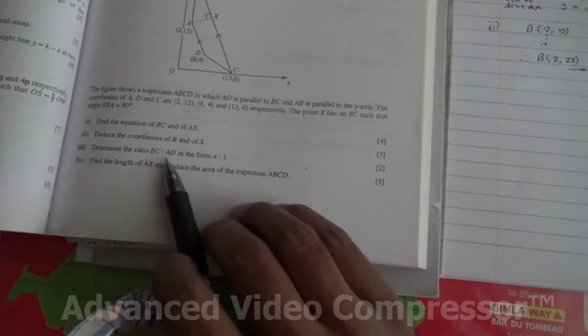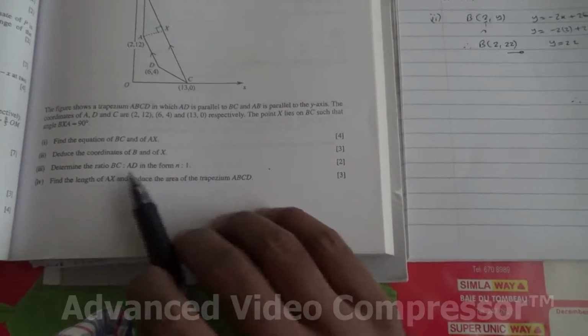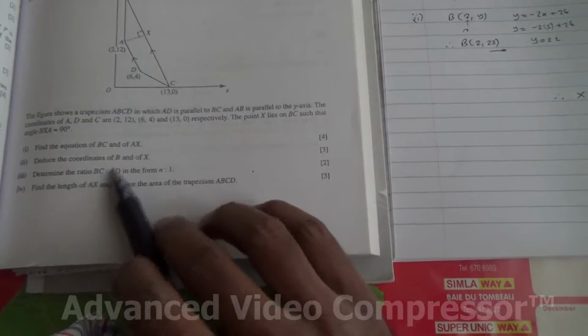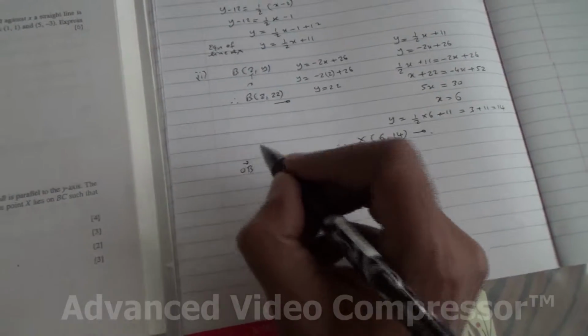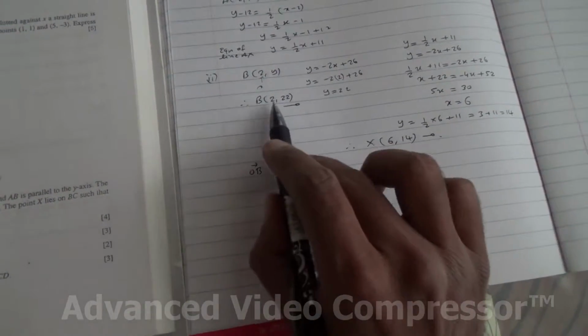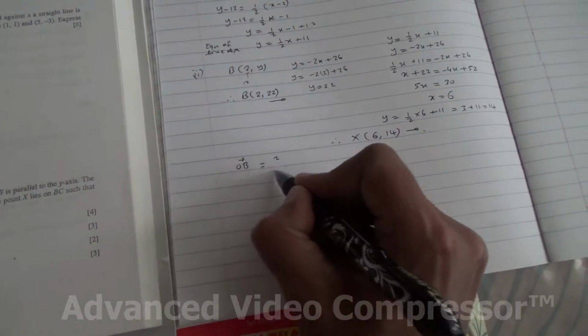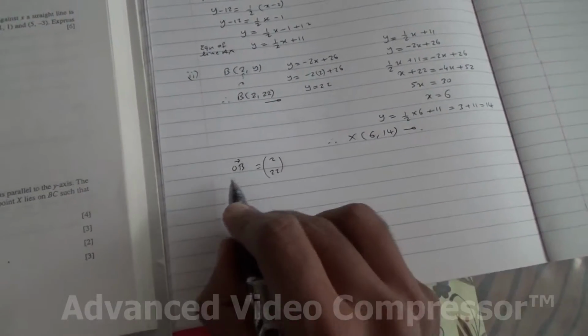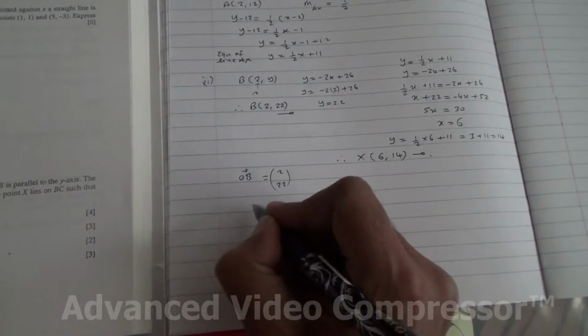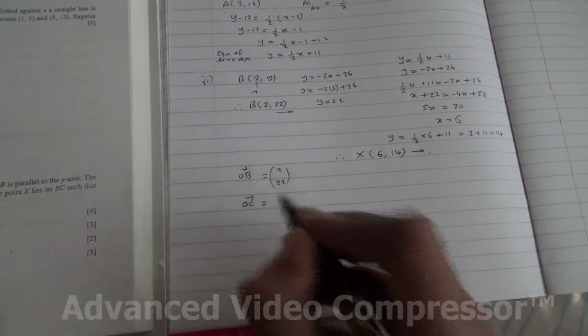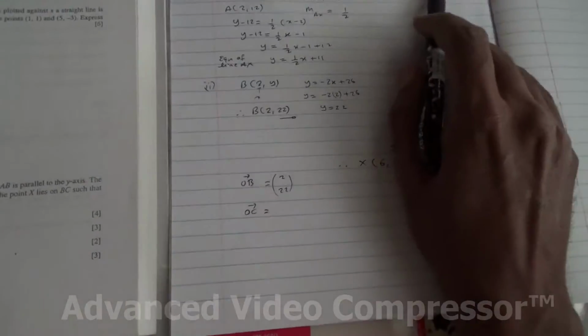Now, for the third part, determine the ratio of BC is to AD in the form of n is to 1. We can find vector BC, vector AD, right? Now, since I know that B is equal to, as found earlier on, (2, 2, 2), the vector OB is going to be (2, 2, 2). And then I have the point C.